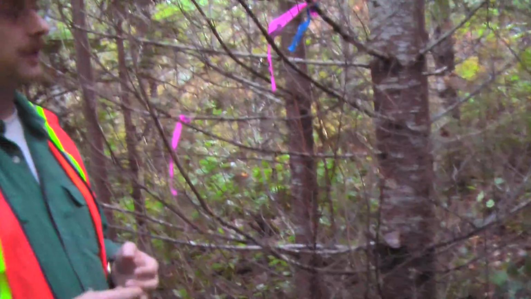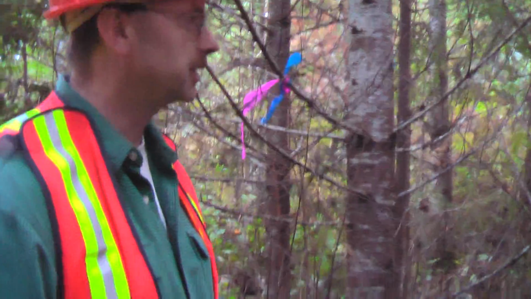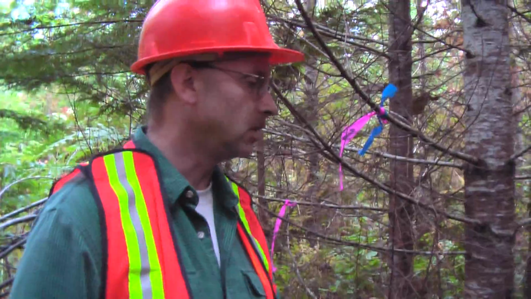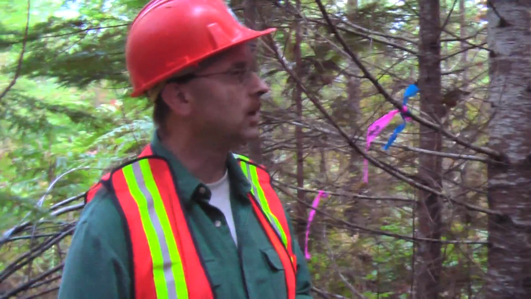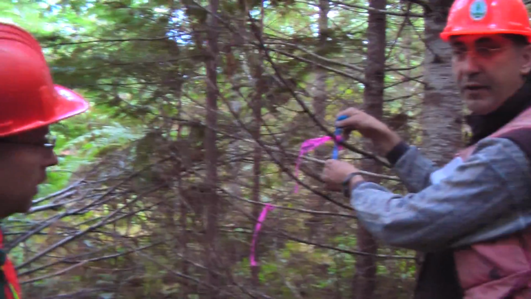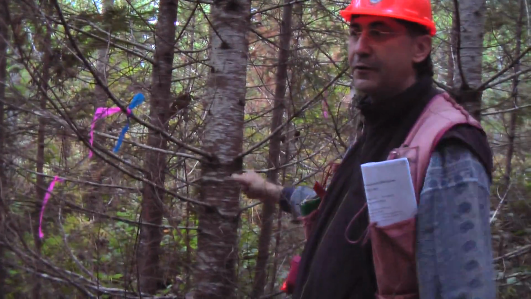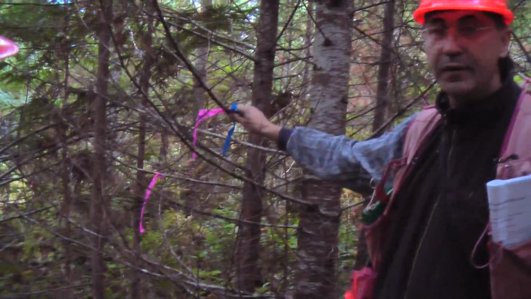Okay, after you've finished doing your quadrants and your height measurements, the next thing that you want to do is your well spaced and free growing. You place blue flagging on your well spaced. That's right. And now you look for trees which are 2 meters from each other, which we picked one.